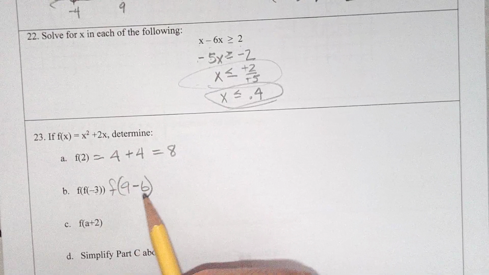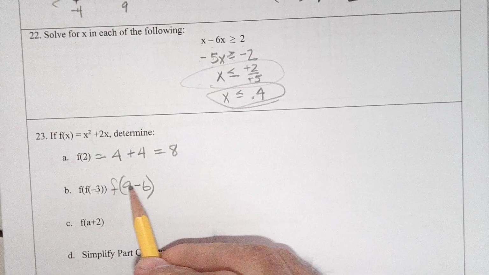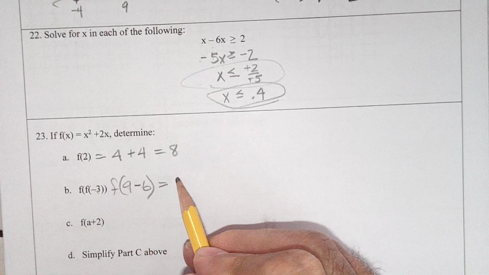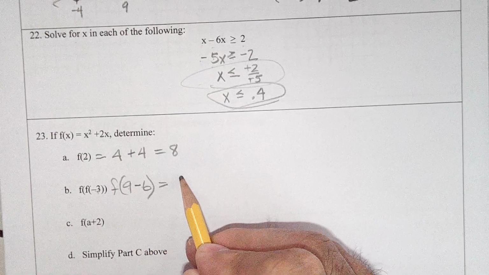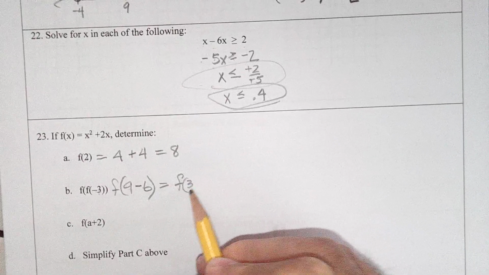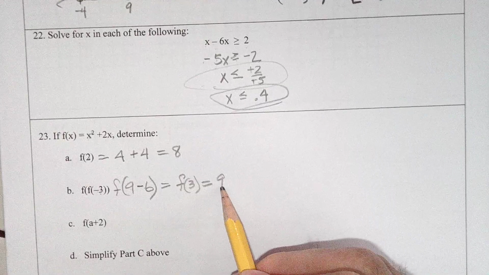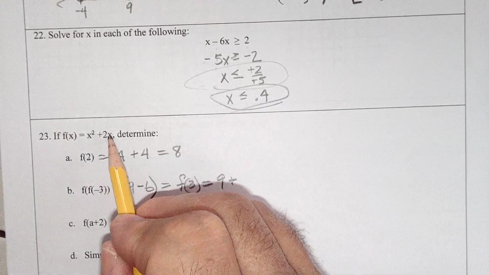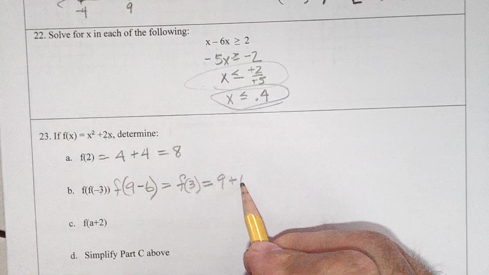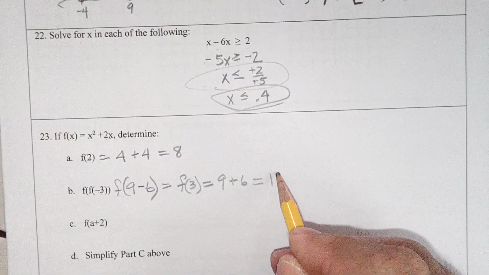And we're supposed to find f of that. Well, 9 minus 6 is 3, so we're trying to find f of 3. So 3 squared is 9, plus 2 times 3 is 6, and we get 15.